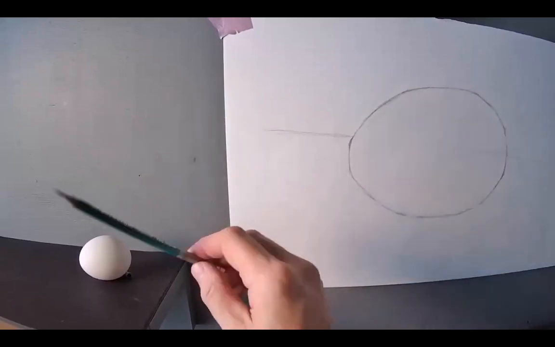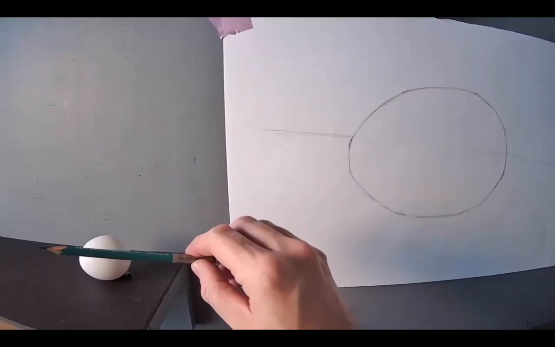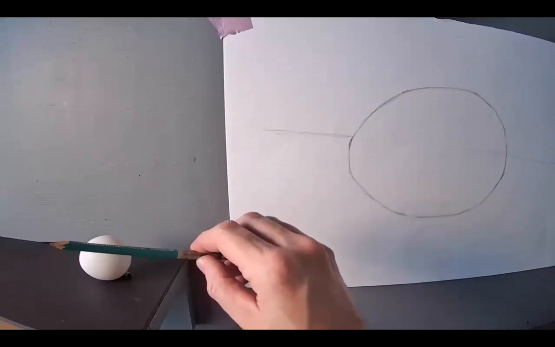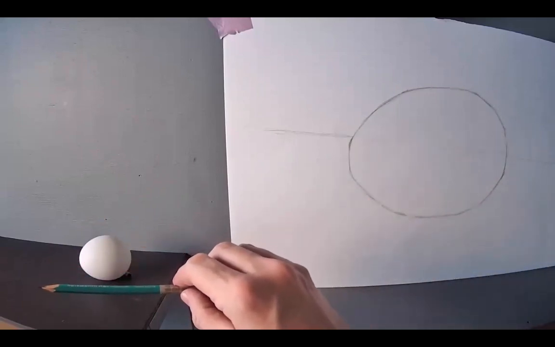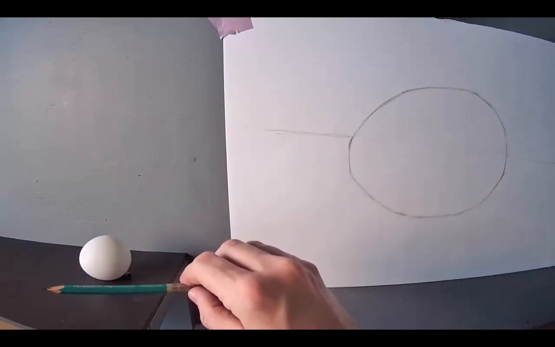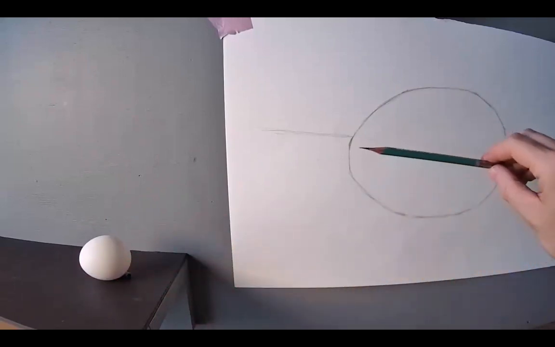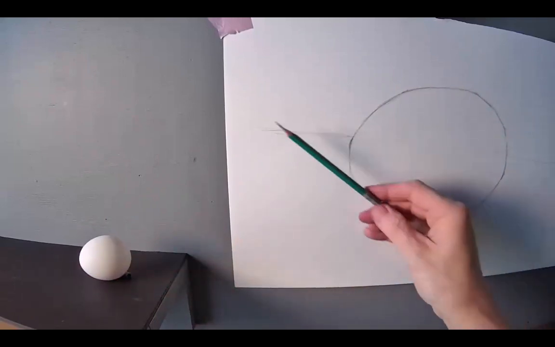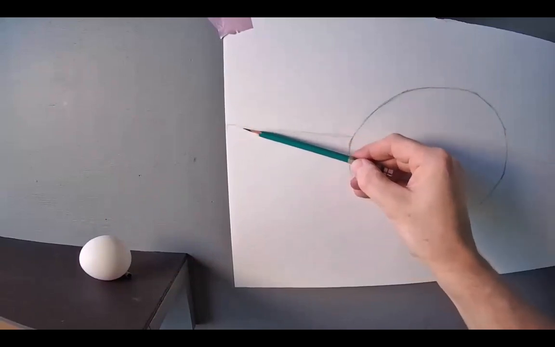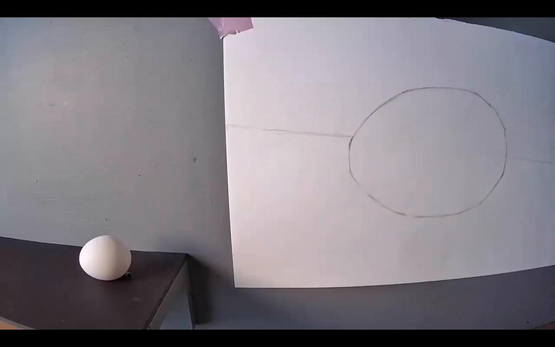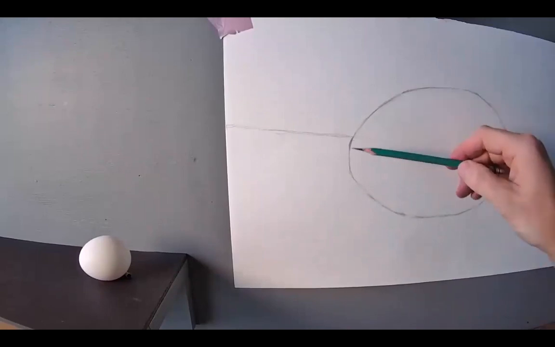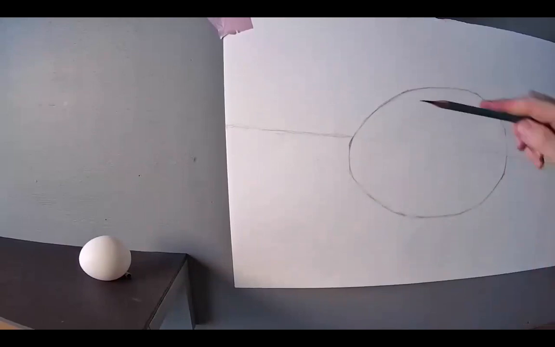Now I'm going to find that angle and check that. So in your drawing, include the edge of the table.